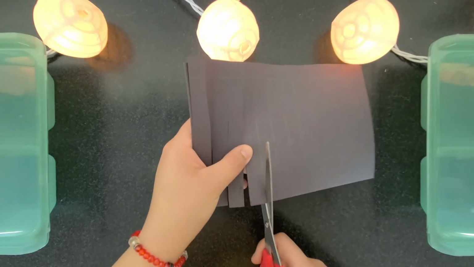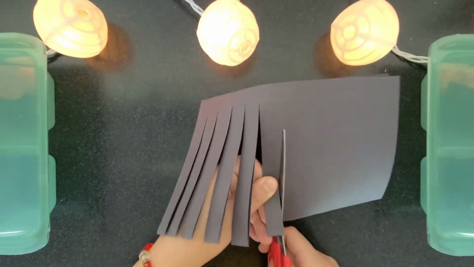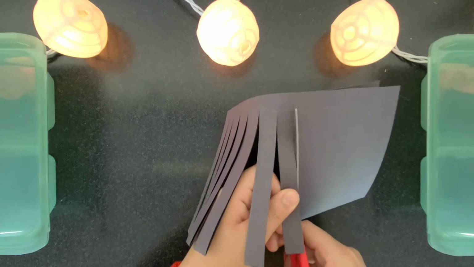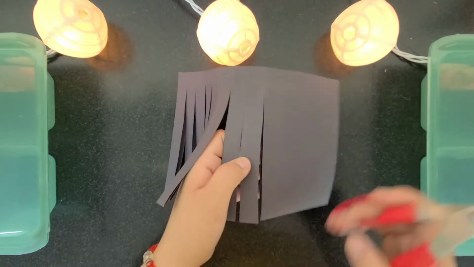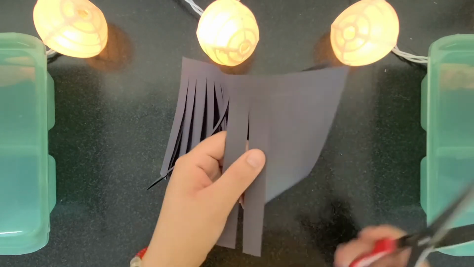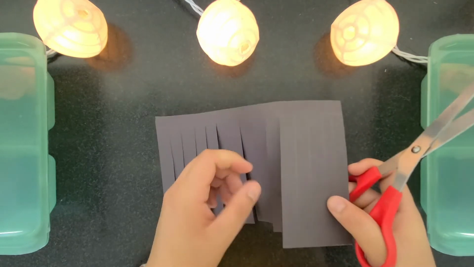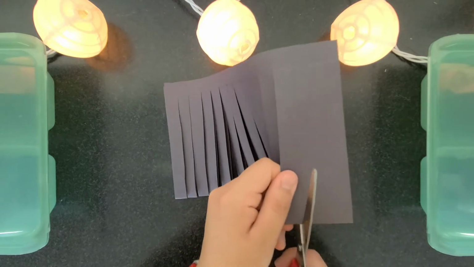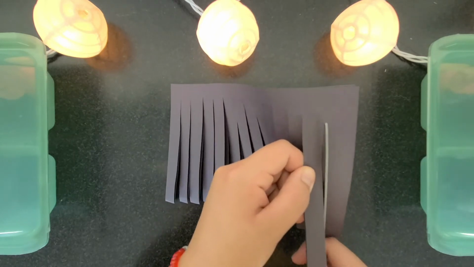We're just going to keep on cutting. If you guys need help cutting, ask an adult nearby. For sure they will like to help you. If not, be careful with those scissors, because you could actually hurt yourselves. So take your time. Don't feel like you have to rush, but just go all the way across until you've made a bunch of little cuts on your paper.